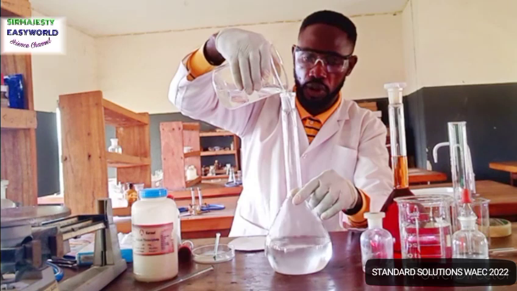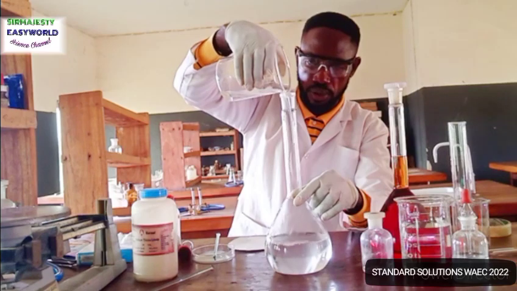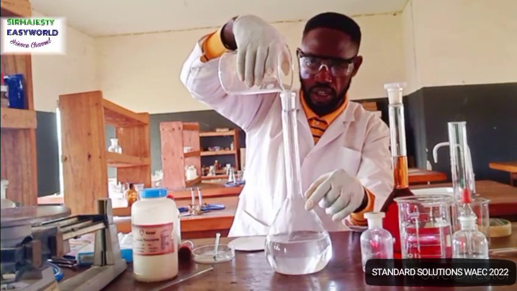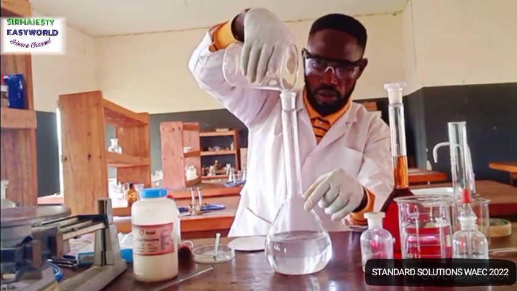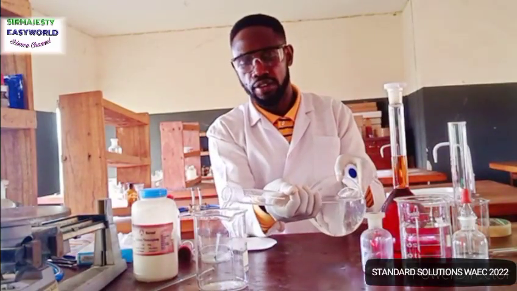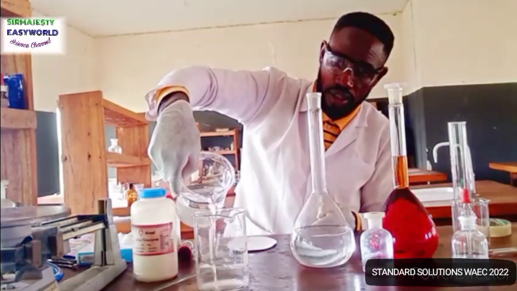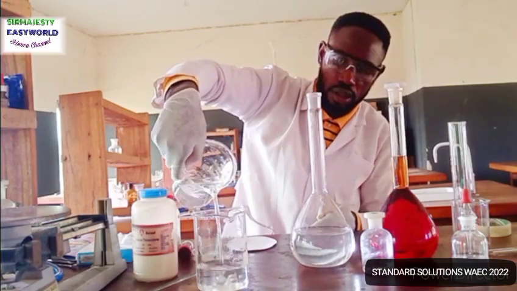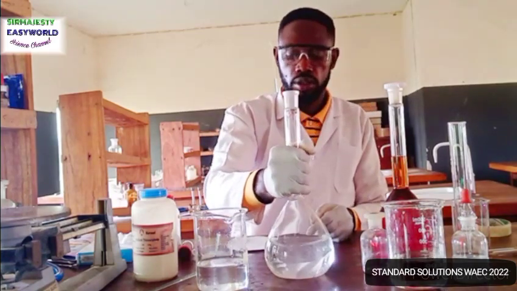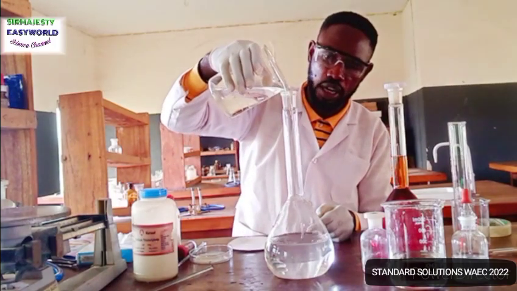Don't even allow a drop to fall off from this one we are pouring, because the whole mass is inside there. So a drop leaving this volumetric flask means error in concentration. Then you can also pour back to make sure everything is collected, or rather, let's use ordinary water. This is distilled water, of course, suitable. Shake well. So my job now is to add up to the 1000 cm cube mark.